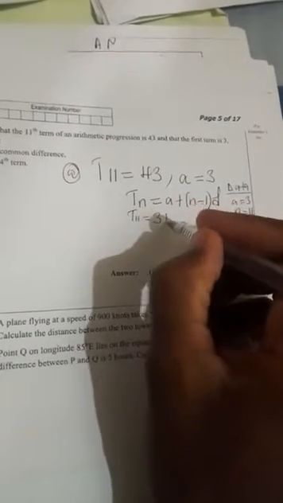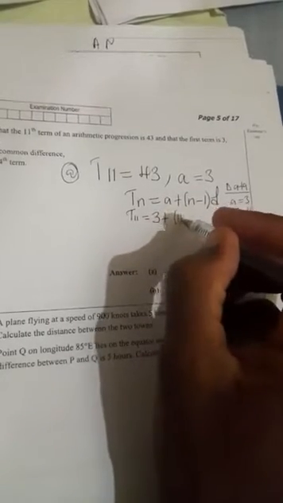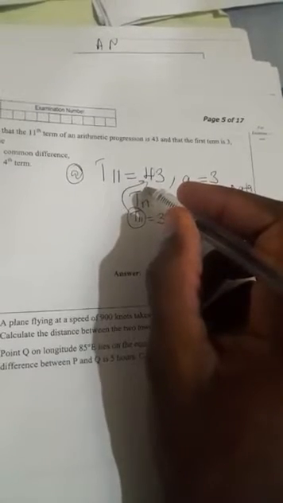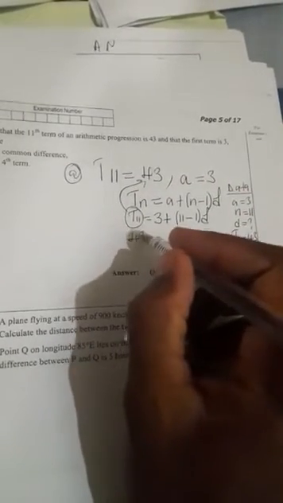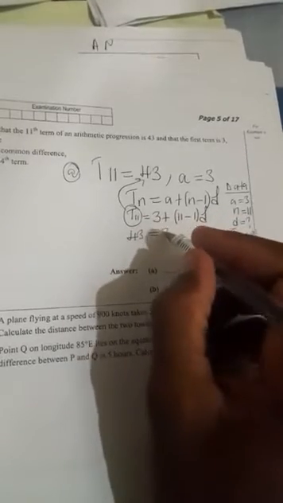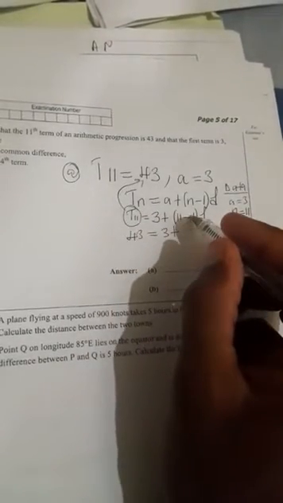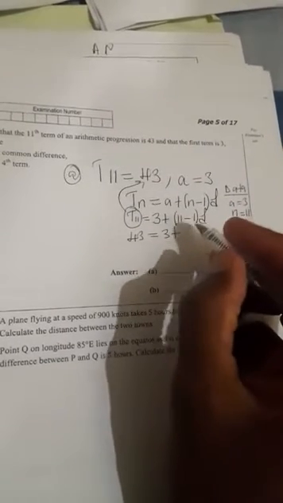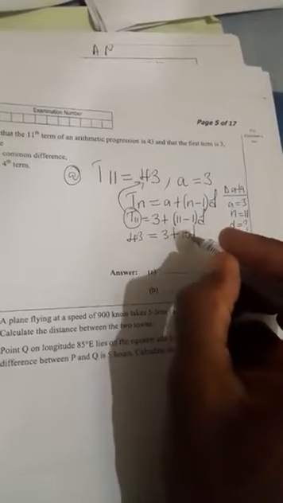So you have to say term number 11 is equal to a, 3, plus (n, 11, minus 1) multiplied by d. Remember that term number 11 is what we have here, 43, which means you put 43 here. Then you say 3 plus (11 minus 1) will give you 10. When you multiply 10 by d, you get 10d.